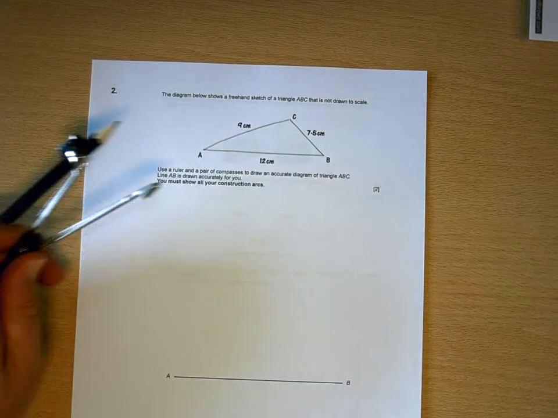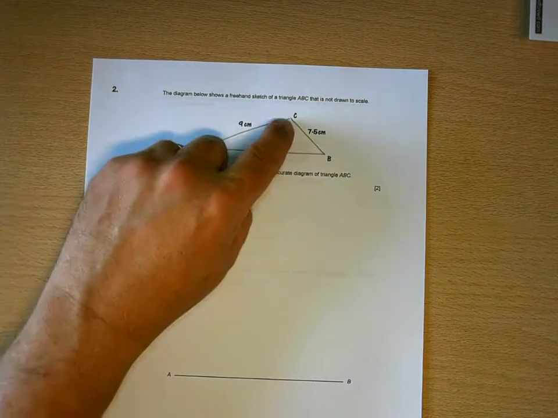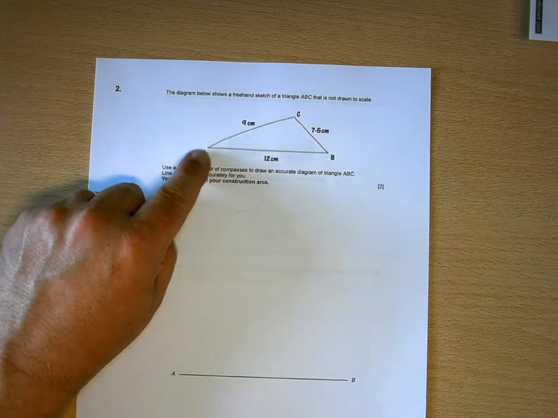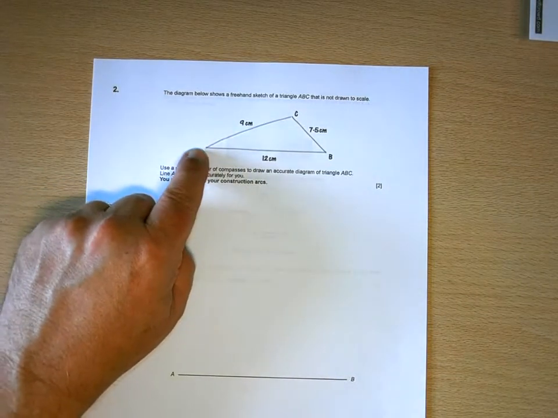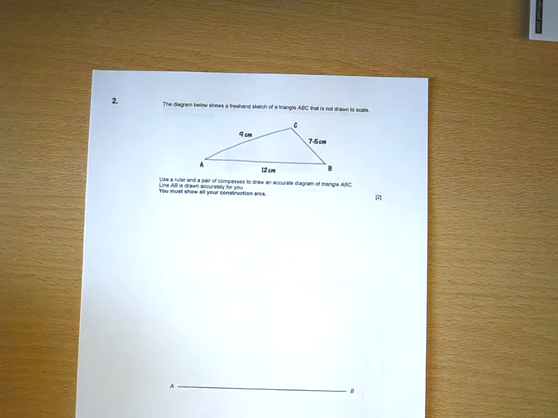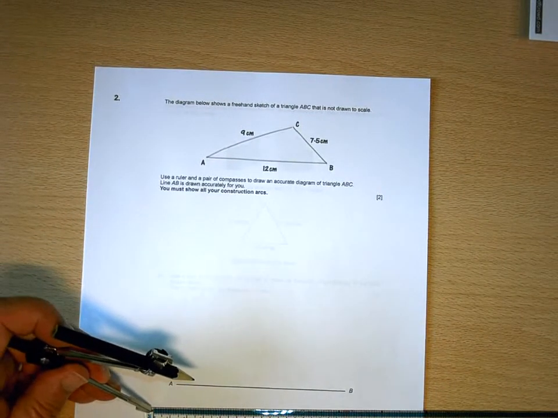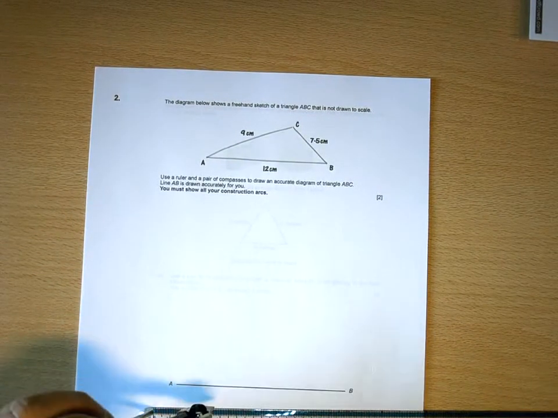What you need to do, in order to work out where point C is, is first of all find what is 9 centimeters away from A, and you do that by drawing an arc of a circle with a radius of 9 centimeters.